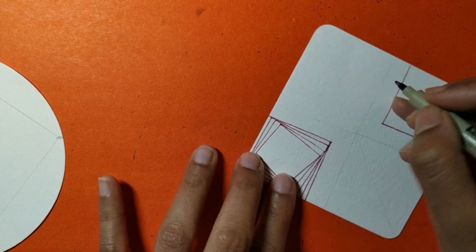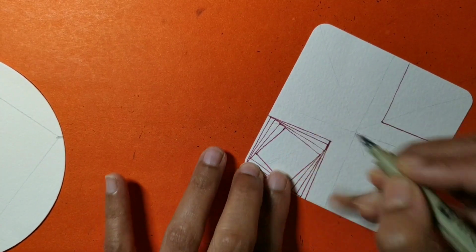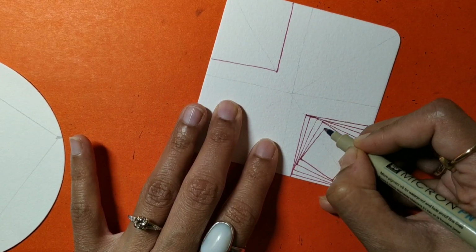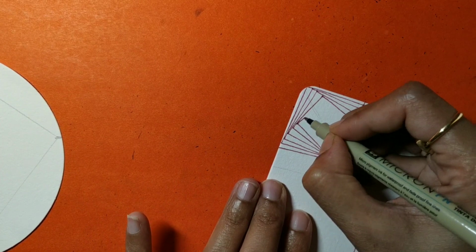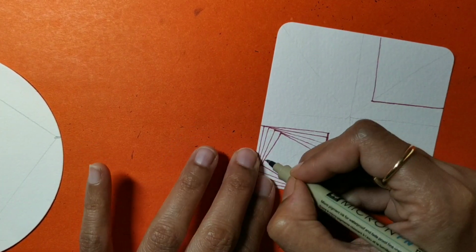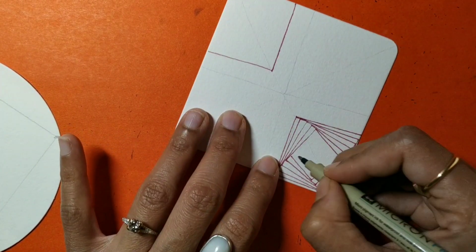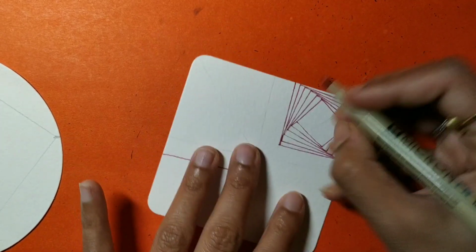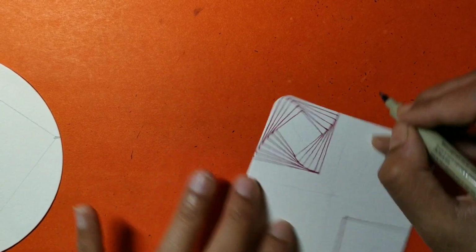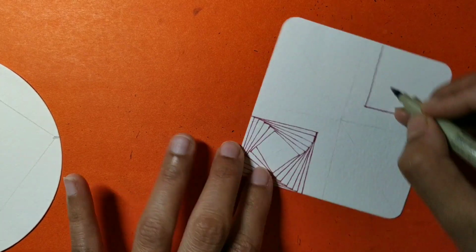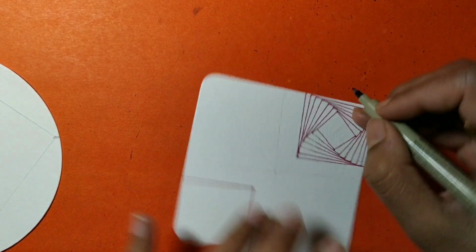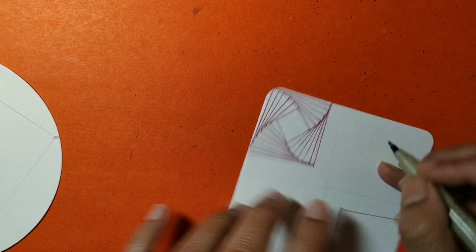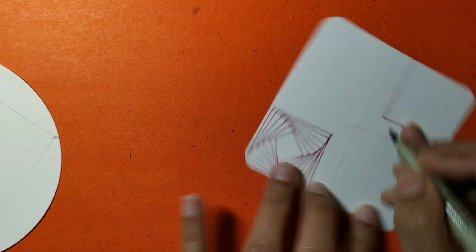I'm constantly rotating my tile so that my hand doesn't have to move much. Paradox involves pure line work. So, a simple Paradox inside a square, just adding a tint of color to my tile.